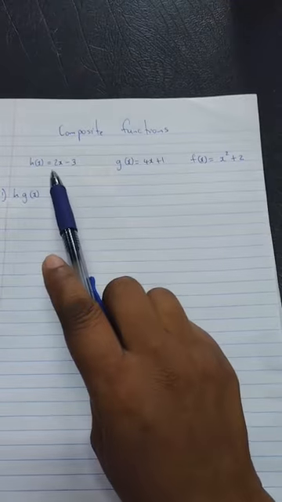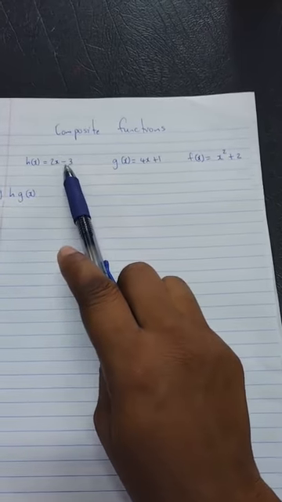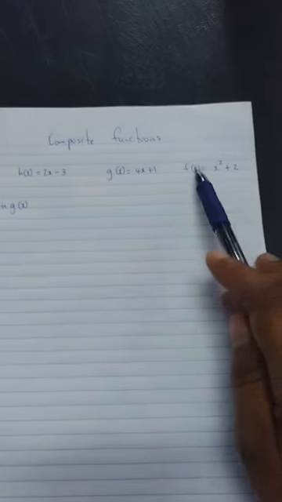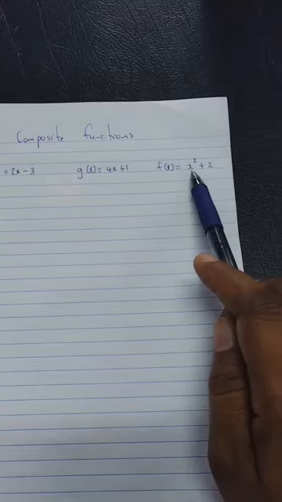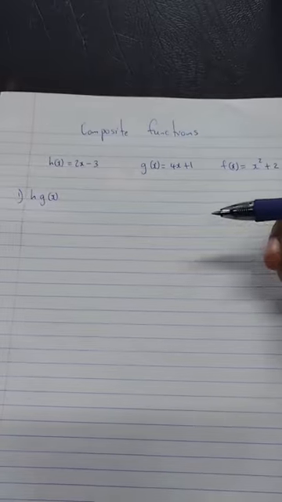Notice that all these functions have a different statement. So where h of x is 2 times x minus 3, g of x is 4 times x plus 1, and f of x is represented by x squared plus 2. Now, when it comes to a composite function, what we're saying is that we're going to be putting a function into another function, just as how we would have done a substitution of a particular value of x.